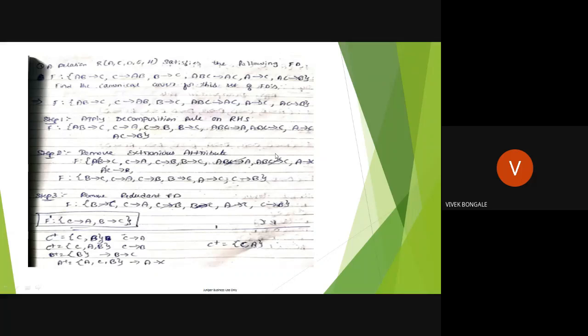In the same way, ABC determines C. Here C is a subset of ABC, so with the help of trivial dependency, I can remove this one. Next is A determines C, then AC determines B. You just see here, C determines B. We can find out B with the help of C, then why do I have to combine A?